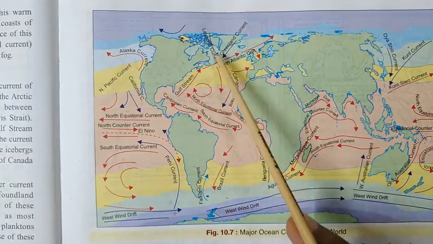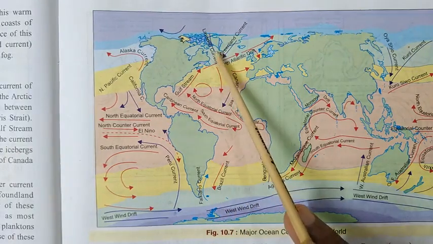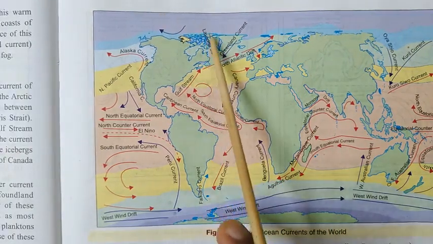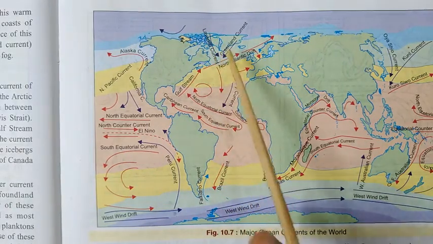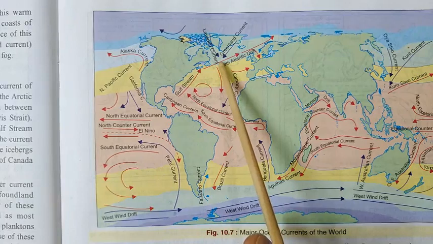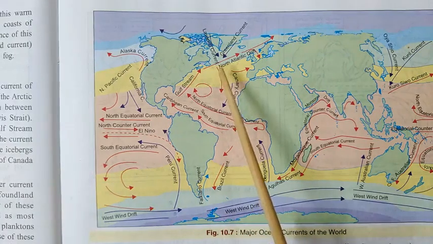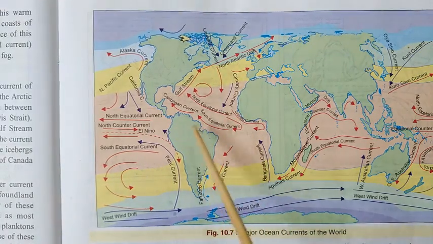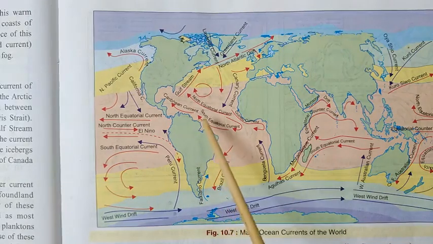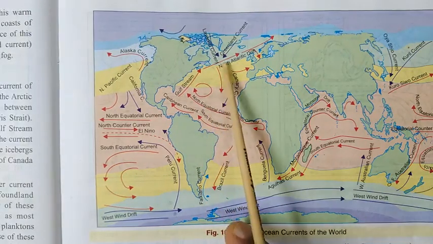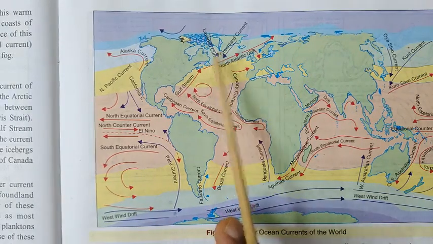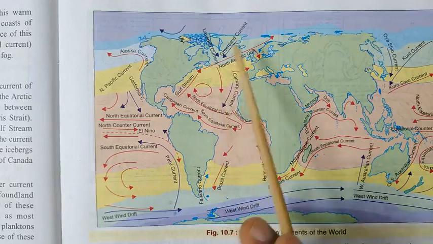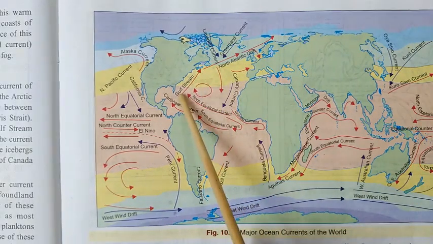Well, so what happens here is that these Labrador currents are very, very cold currents. When they enter through this Davis Strait, they bring huge icebergs with them into the Atlantic Ocean. This is how, if you remember that very famous accident of the Titanic, the Titanic collided with a huge iceberg here, close to Newfoundland Island, and here it drowned.